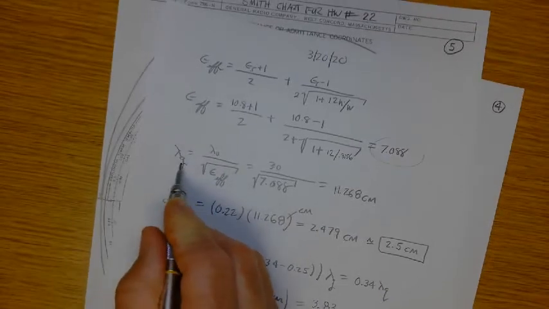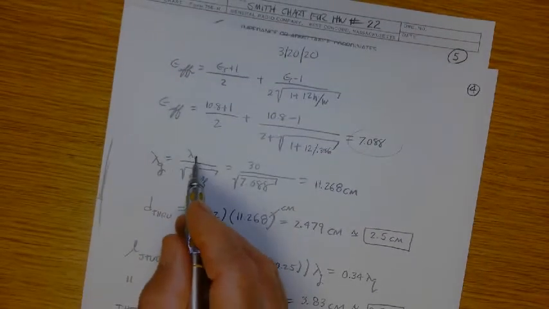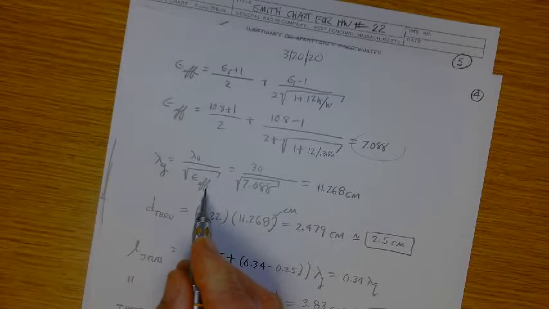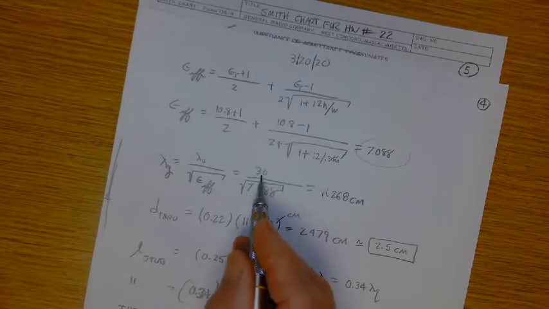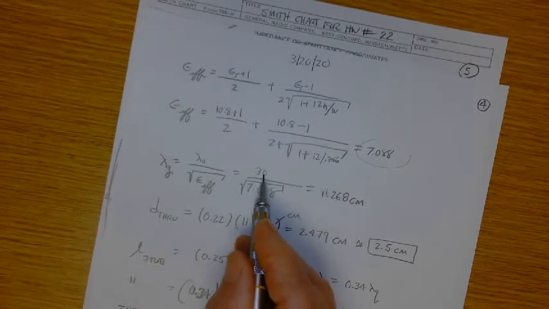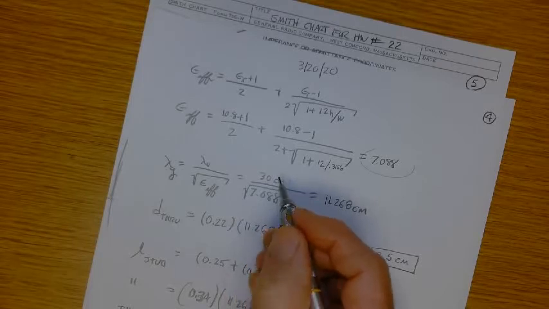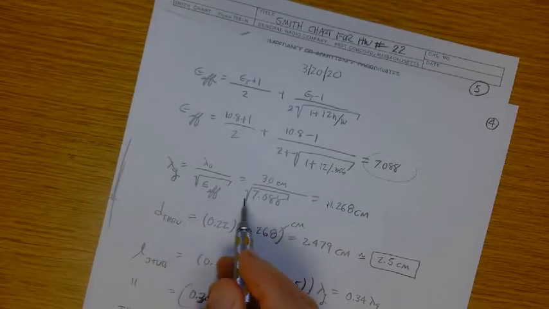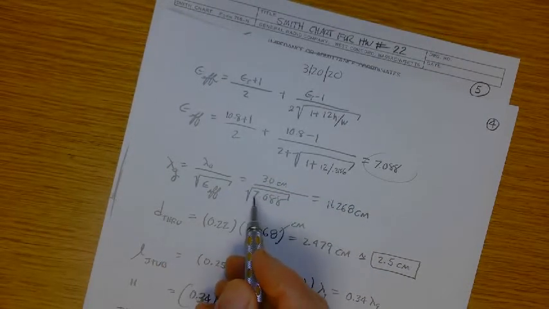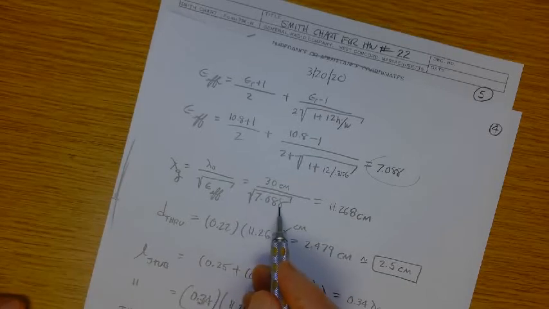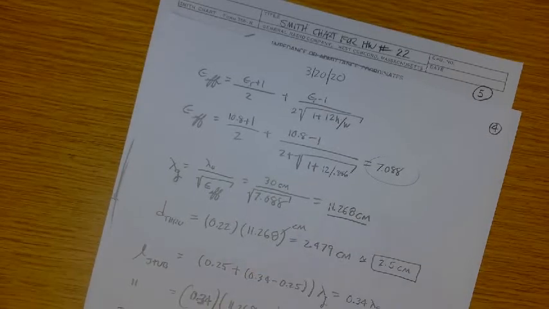So lambda guide, or lambda, is going to be lambda naught divided by the square root of epsilon effective, which is 30, right? In free space, the wavelength is 30 centimeters, right? I need to divide by the square root of epsilon, not epsilon. So 7.088. That gives me an 11.268 centimeter guide wavelength, or the wavelength of the wave propagating down the line.